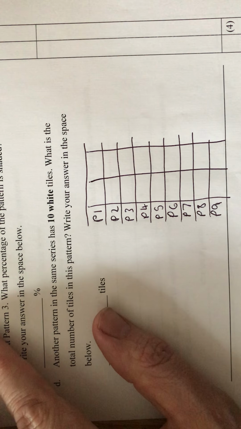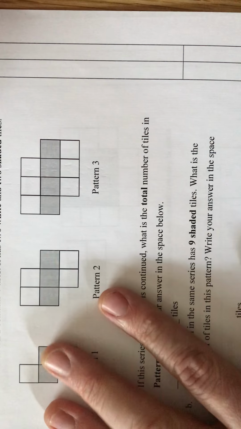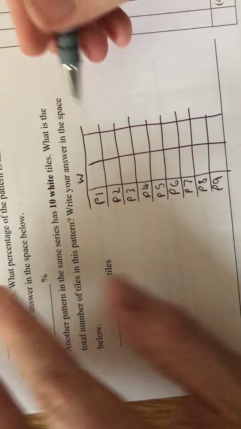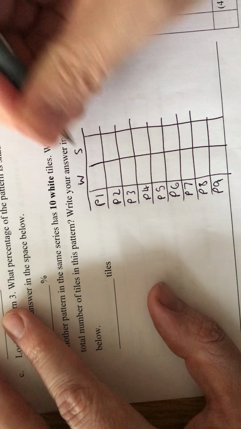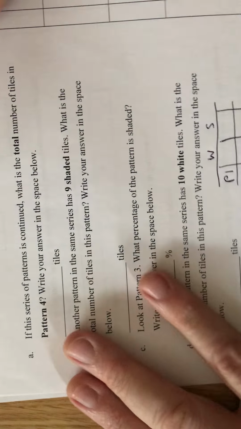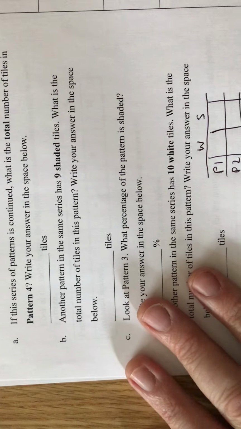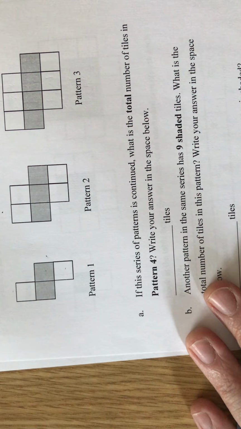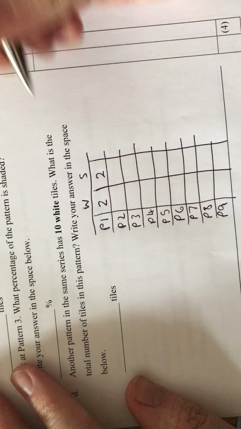Okay, and at the top, we're gonna have, see here it says there's white tiles and shaded tiles. So we'll have a W for white tiles and an S for shaded tiles. And P1, let's do this together. So P1 has how many white tiles? 2. And how many shaded tiles? 2. So it has 2 white and 2 shaded.